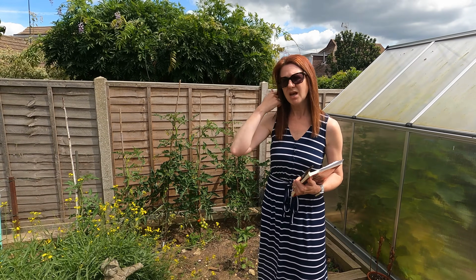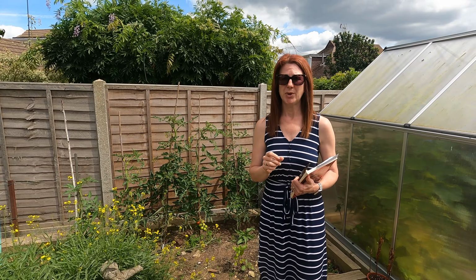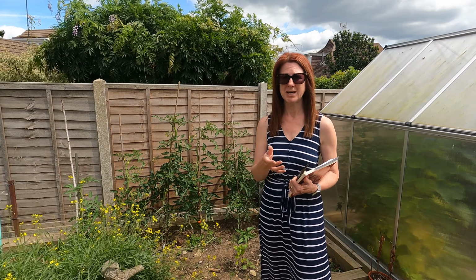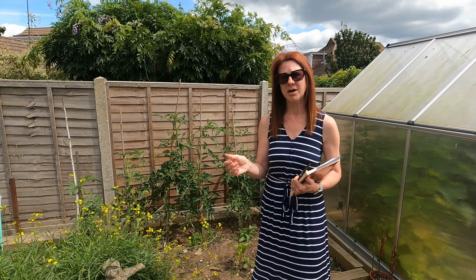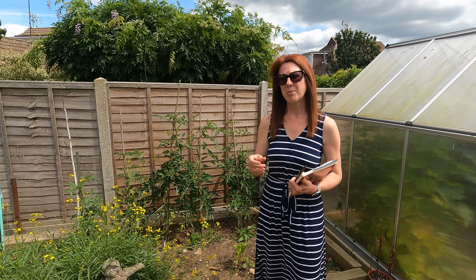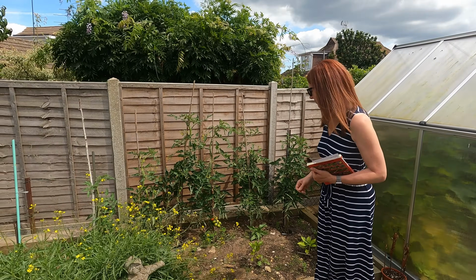Something worth registering with, and it's free, is Blight Spy. You can register on there. Commercial growers register on there, and also anyone can register on there as well to keep an eye on whether there is blight in your area and whether you need to be extra vigilant. So that's something you can do. Blight typically affects the leaves first on the plants, and then spreads to the fruit.